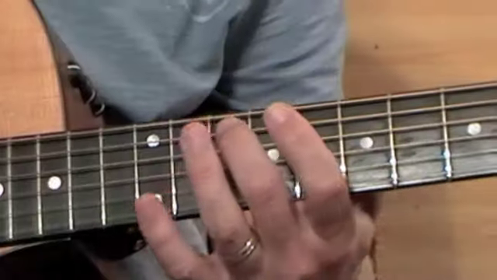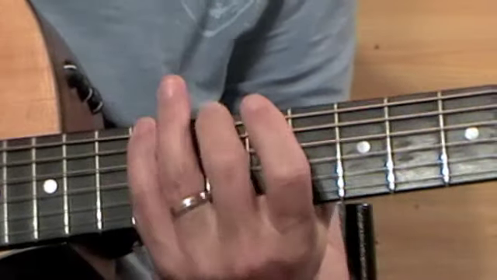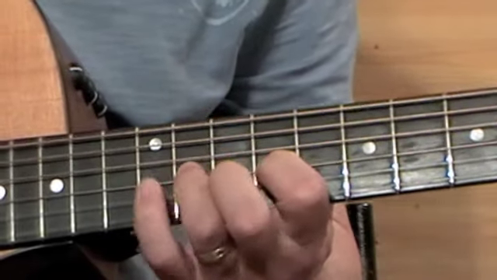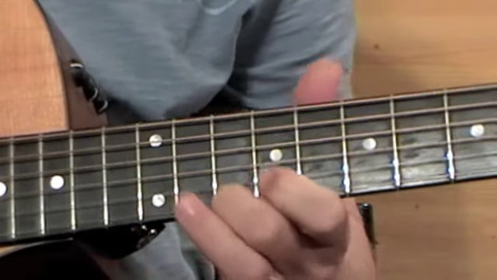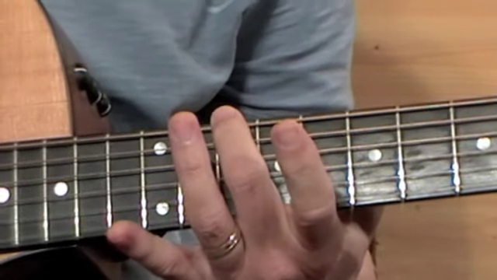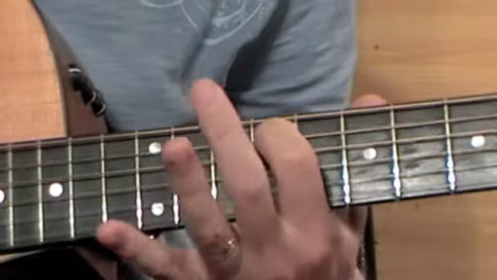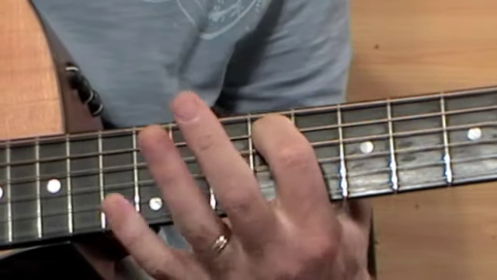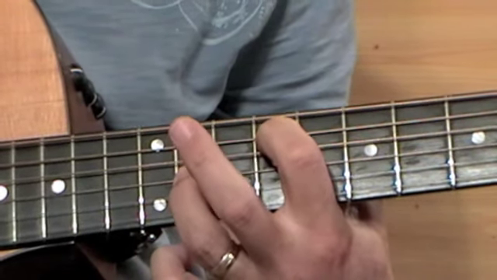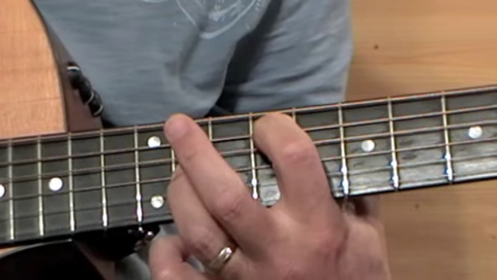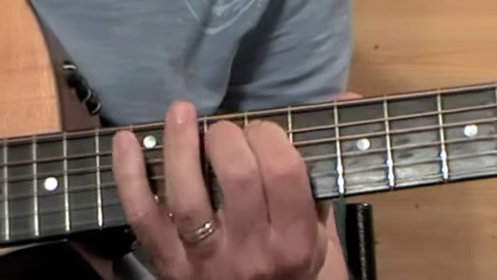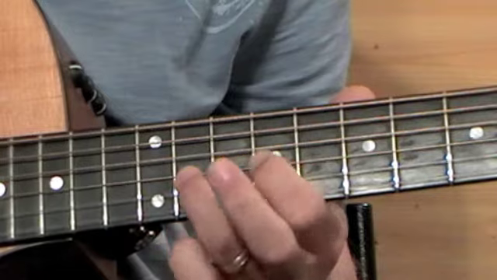So now I take my D major scale, and I find its third note, F sharp. I find a note an octave higher, which will be the 10th note in the D major scale. 6, 7, 8, 9, 10.